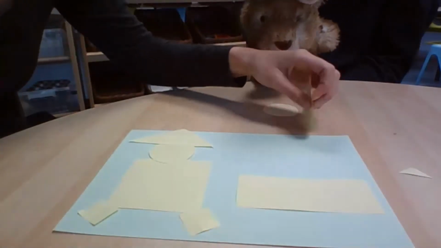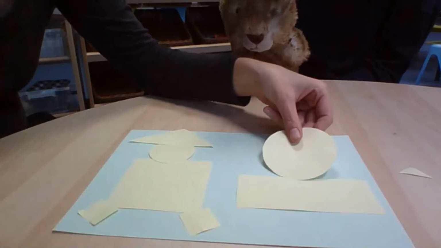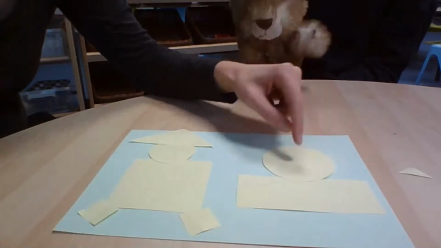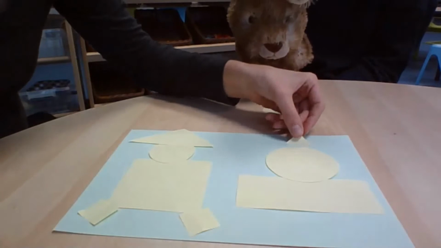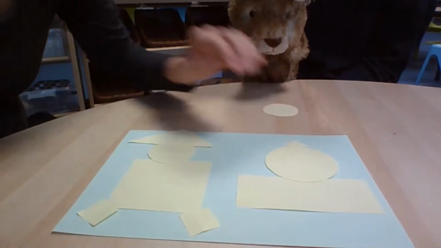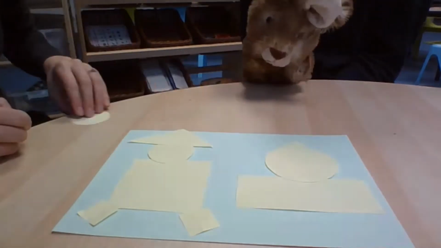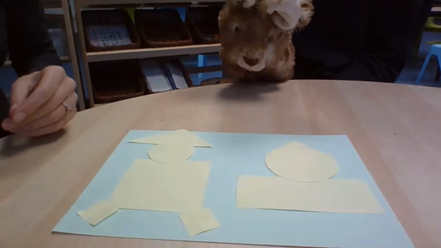And do you know what? Because it's silly, she's going to have a really big head too. I think she's got a very big brain, this one. And to make it even sillier, she's going to have a tiny little hat on top of her large round head.